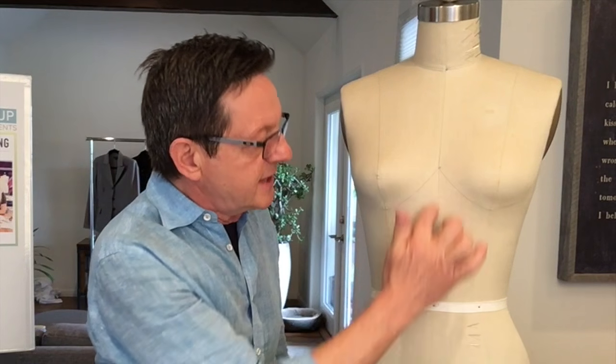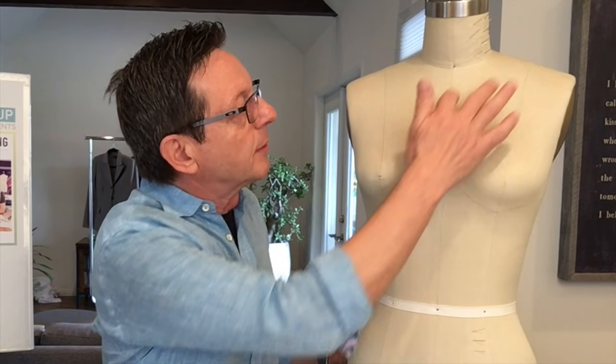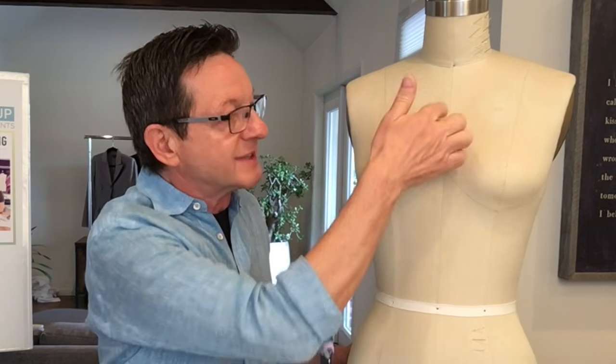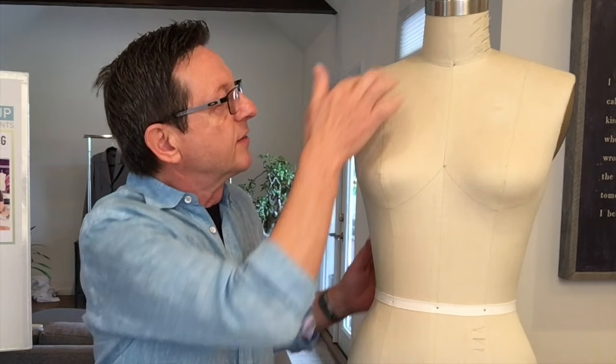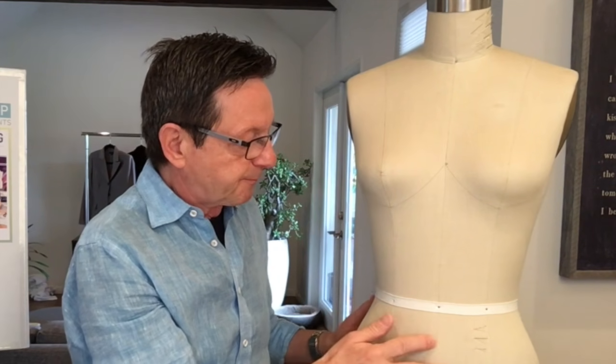All these seams here have a name. So let's get familiar with some of these new terminology. For example, this center seam here in the front is called center front. This here is a princess line or princess seam. It goes from the shoulder across the bust to the waistline.